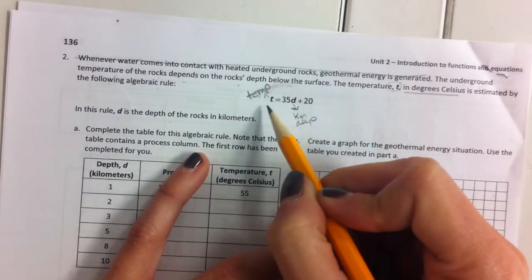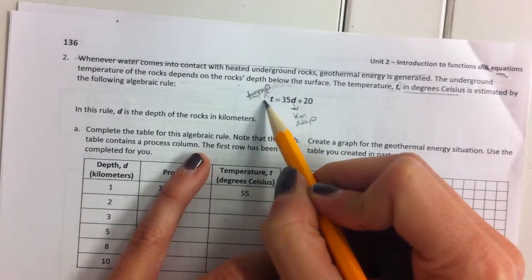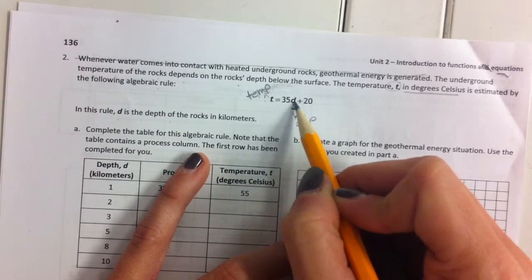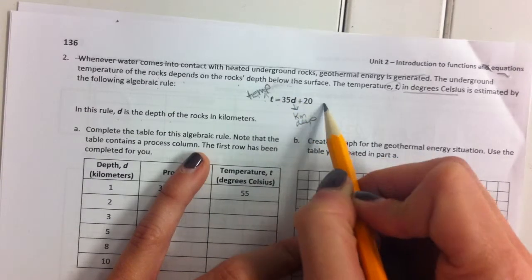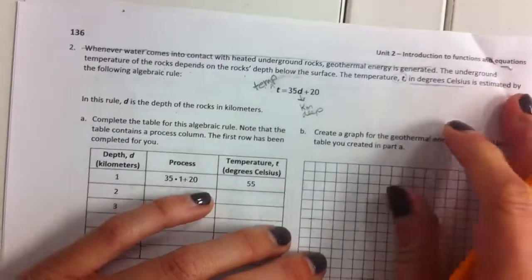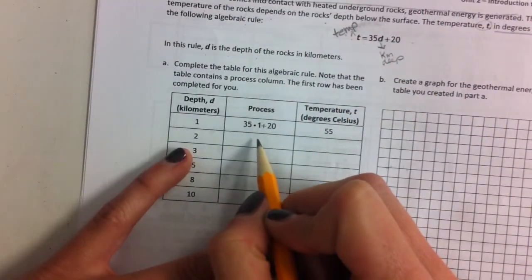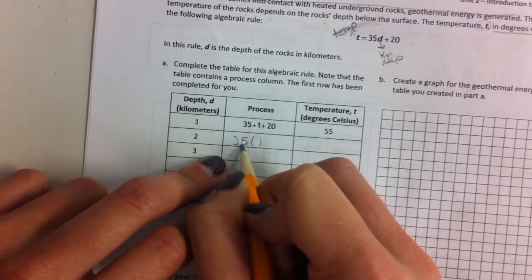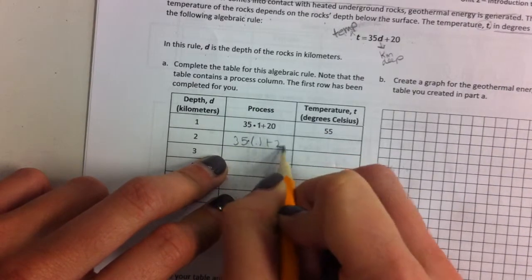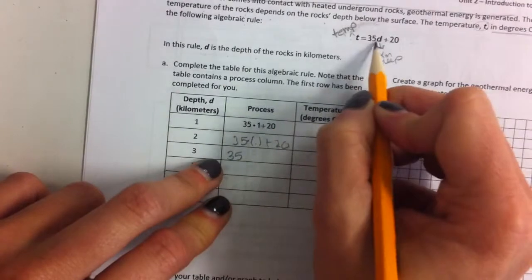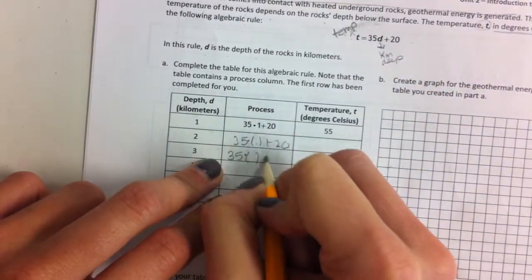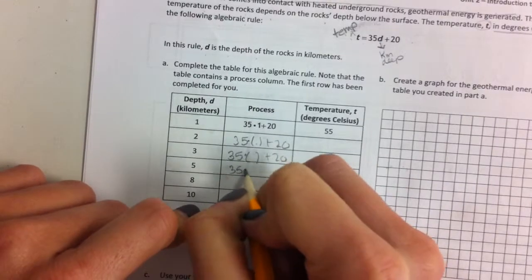So they're saying in this that the temperature of the rock is always equal to the number of kilometers deep it is times 35 and then add 20 more. We need to complete this, okay? So we're going to take 35 times our input plus 20 each time, right? 35 times our input plus 20. So I'm going to go ahead and set that up for each of them.